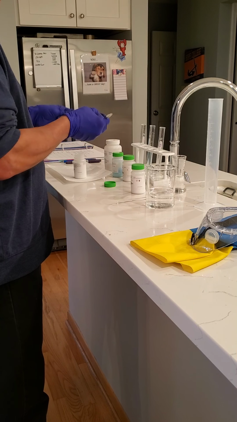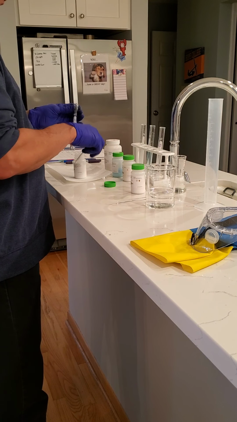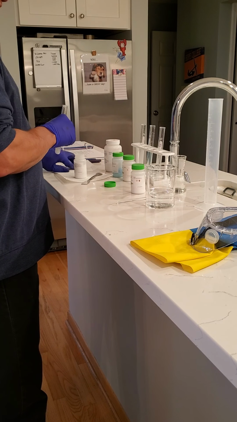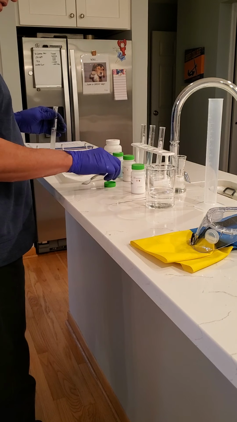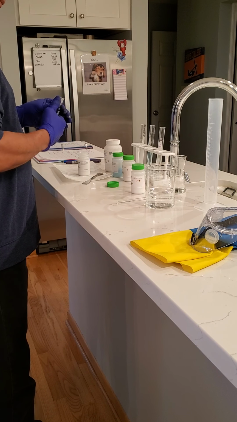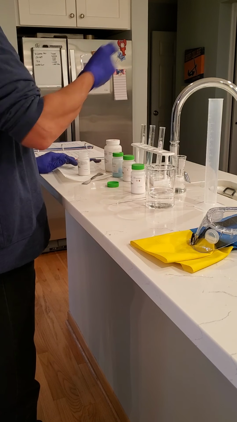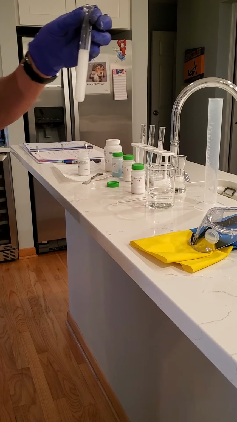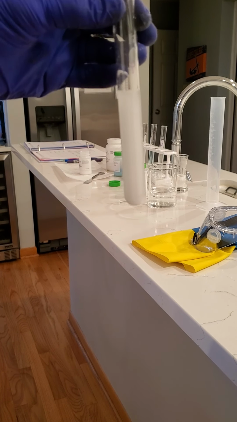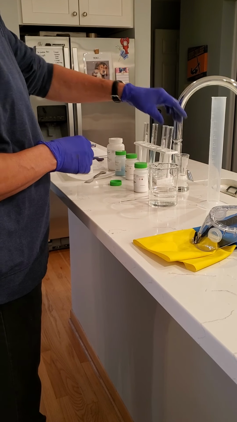And we'll add a little bit, about half of a spoonful of the potassium bitartrate. Cover up with our thumb again, upside down, shake, upside down, just to mix it to see their solubility. And you can see how that was looking. So you make your observations on your own for your test tubes.